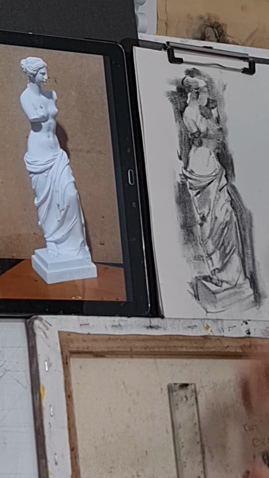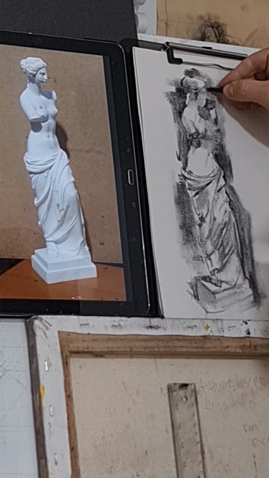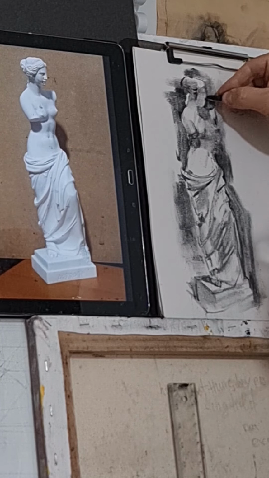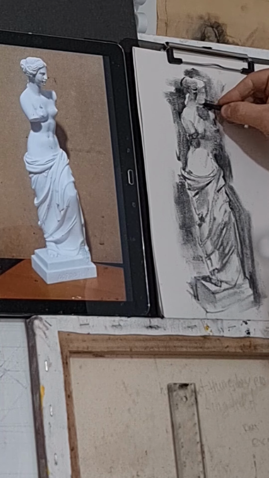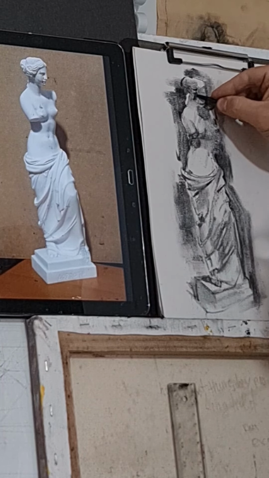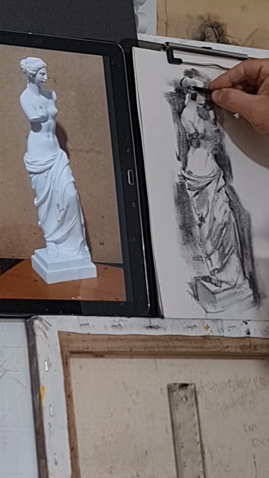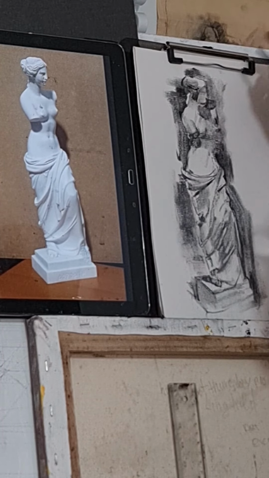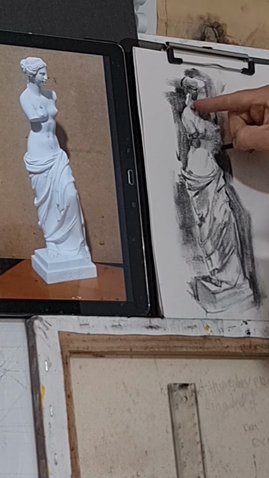There. Nose. Cast shadow. Cast shadow, neck, a bit longer.